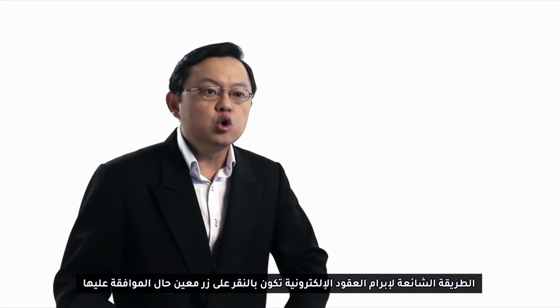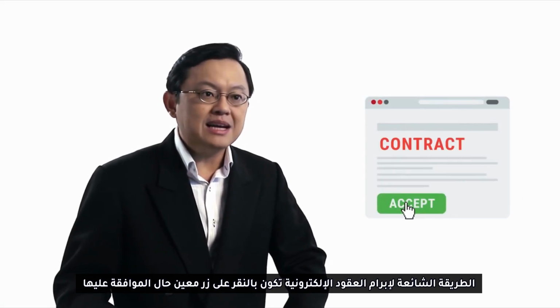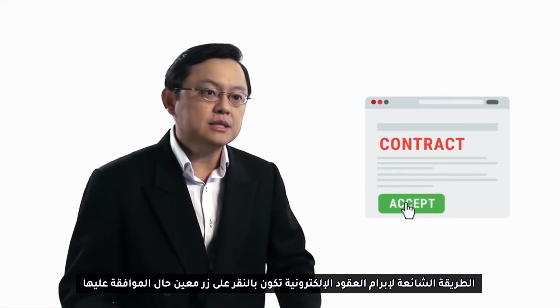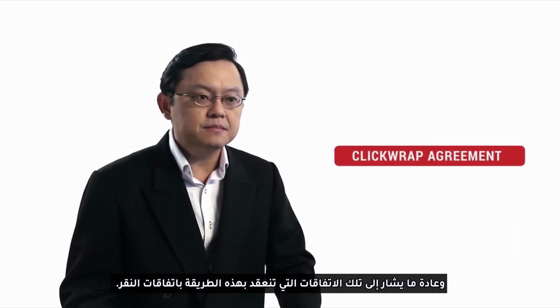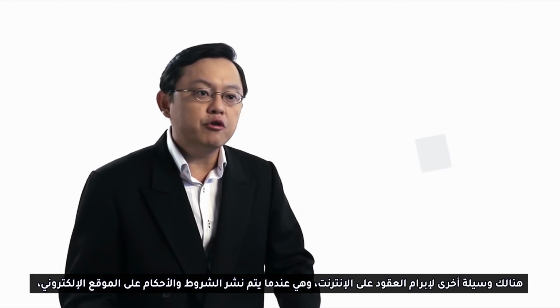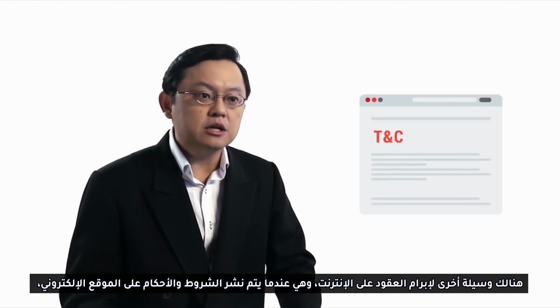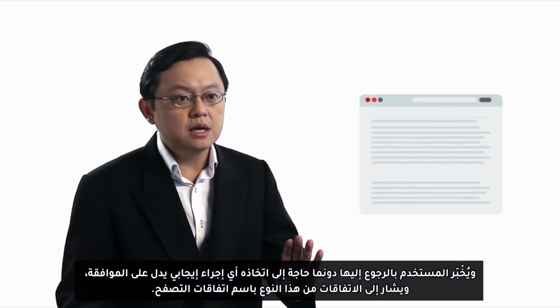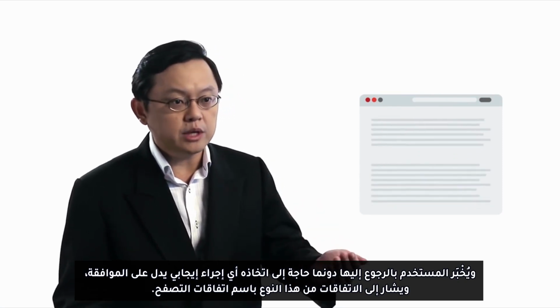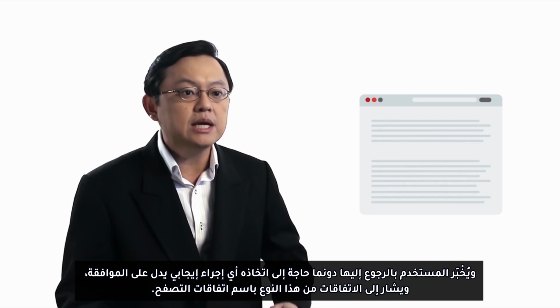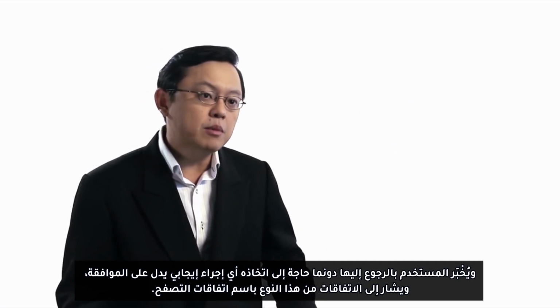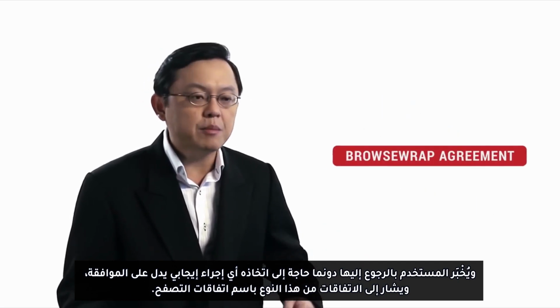A common method of concluding contracts online is by clicking to indicate one's acceptance. These are commonly referred to as click-wrap agreements. Another means of concluding a contract online is where the terms and conditions are posted on the website and the user is told to refer to it, with no requirement that users take any affirmative action to indicate their assent. These are commonly referred to as browse wrap agreements.